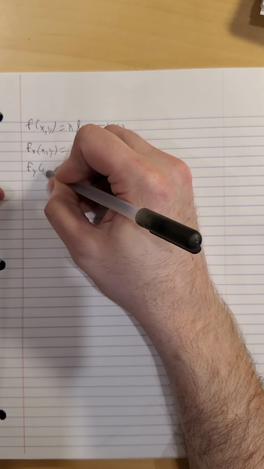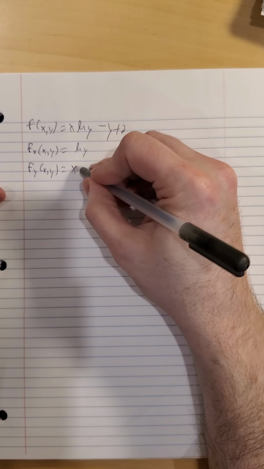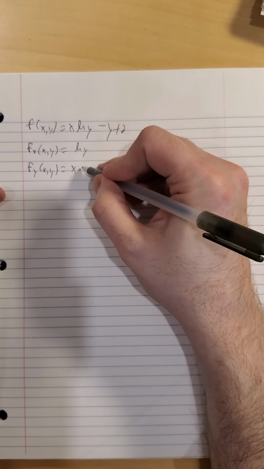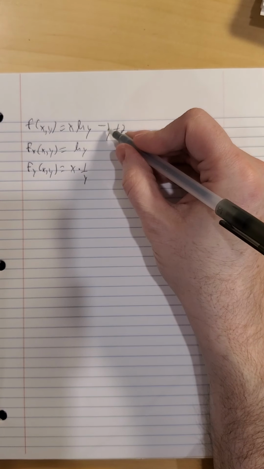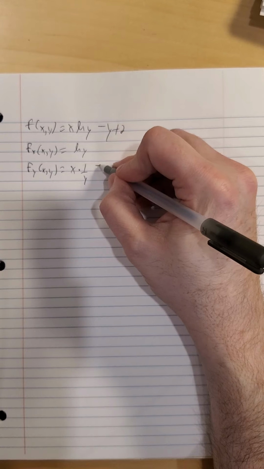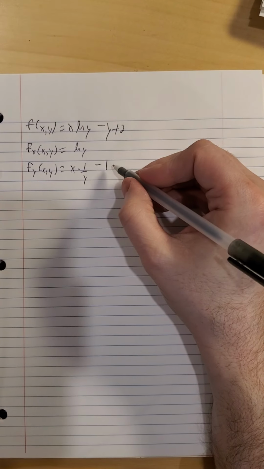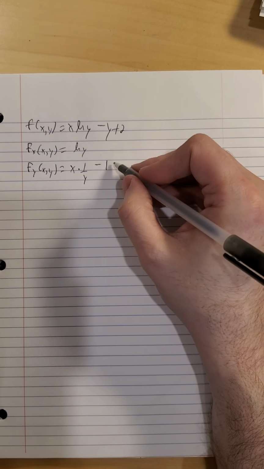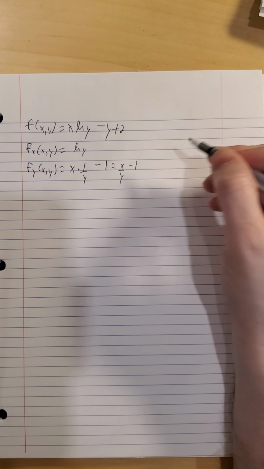Partial with respect to y of f. Now the x is just a constant. Derivative of natural log of y, of course, 1 over y. And derivative of negative 1y is negative 1. Derivative of plus 2 is always a 0. If you'd like, you can also clean that up, x over y minus 1.